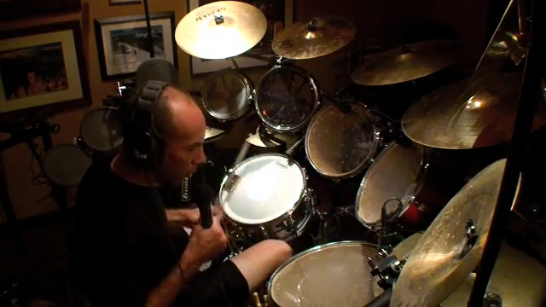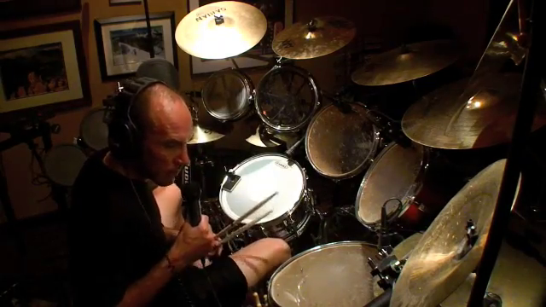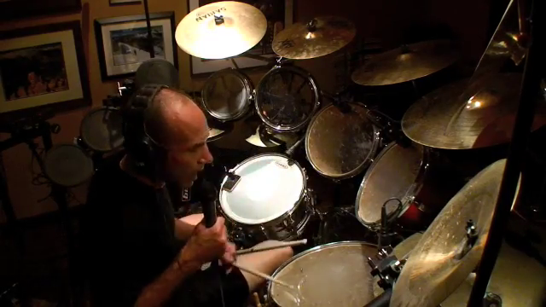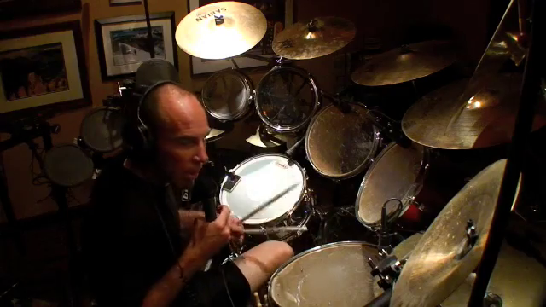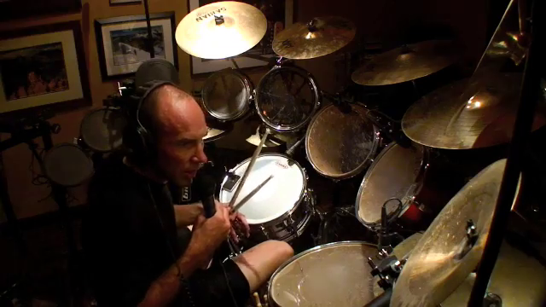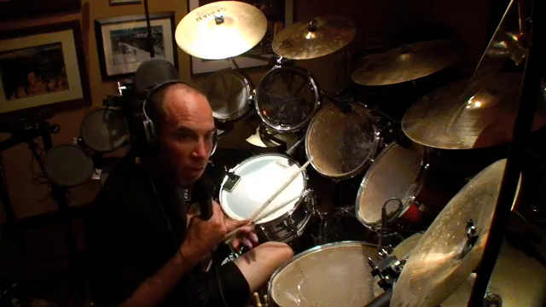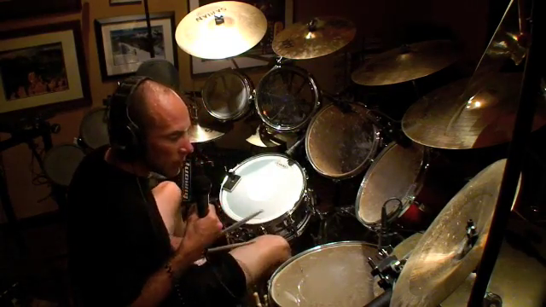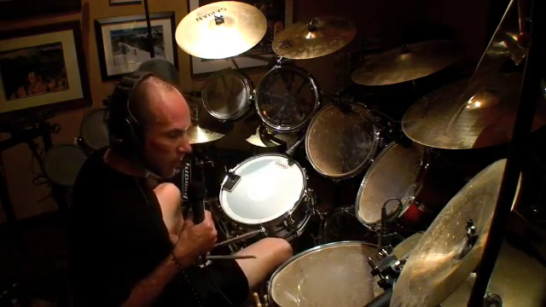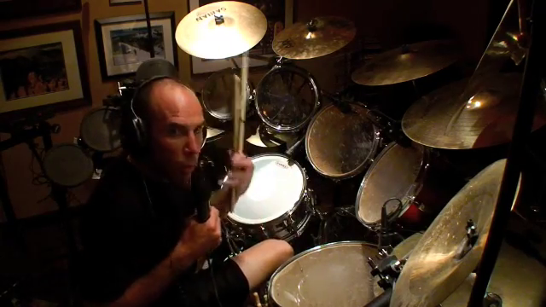Once I got those two down where I could just go, then adding the hands over the top wasn't so difficult, because doing the two feet had become totally second nature. I mean, I probably sat and practiced that for like 10 or 15 minutes, just to totally memorize it in my head, just hardwire it.